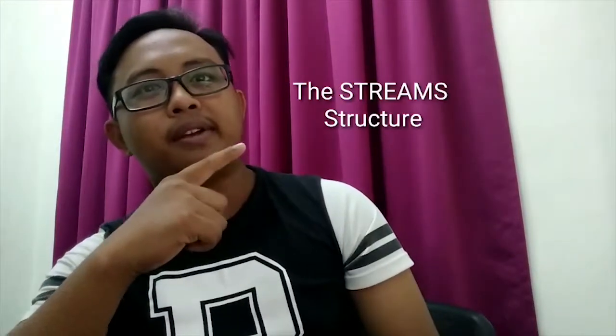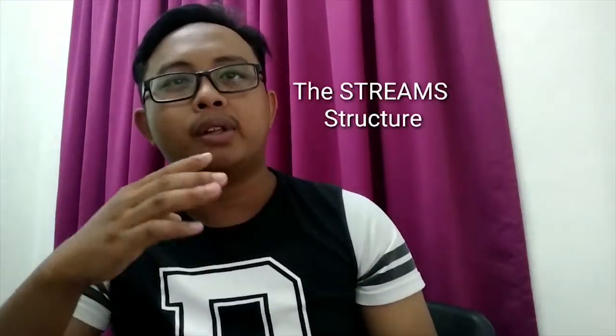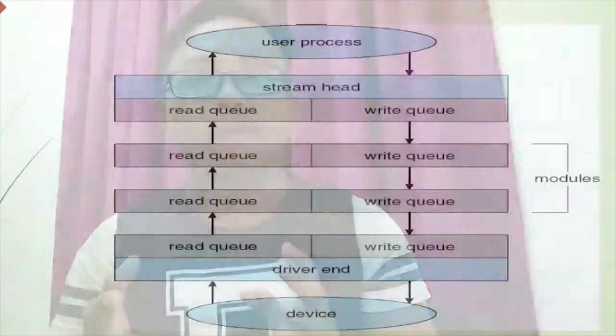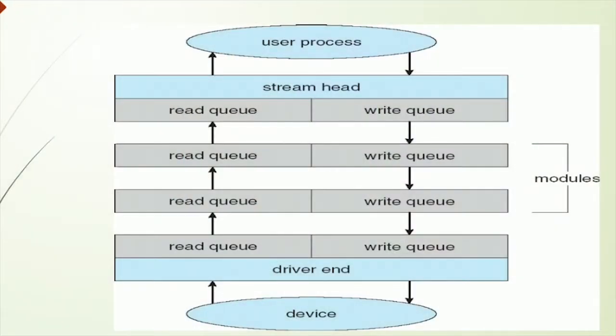So there is what we call the simple stream structure in diagram form. As I explained, it goes from the user process to the stream head, to the write and read queues, and the final stage is the driver and the device.